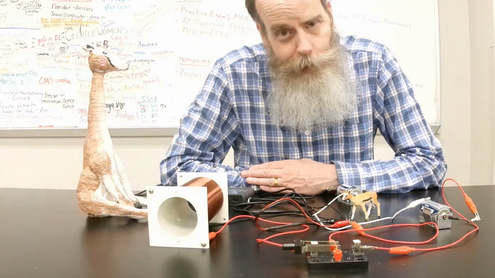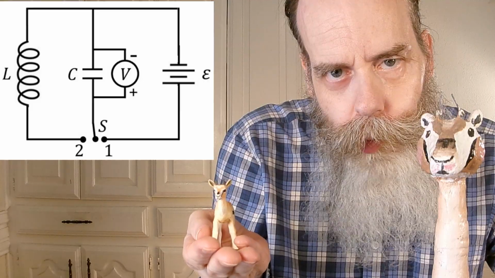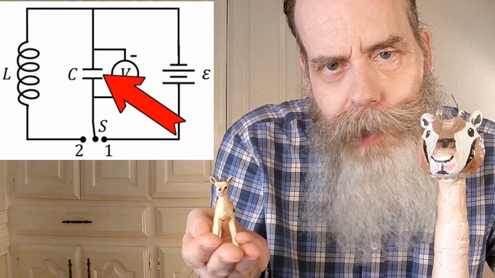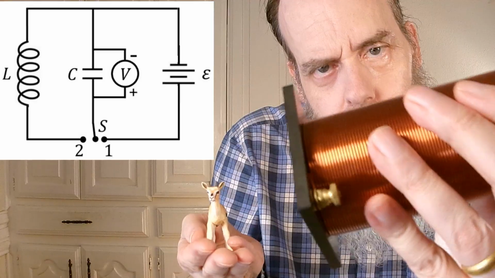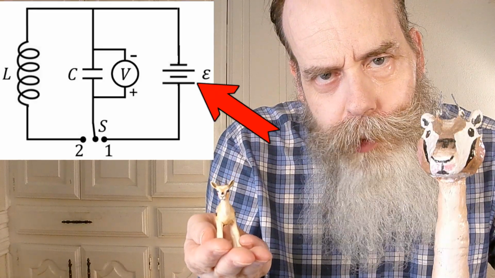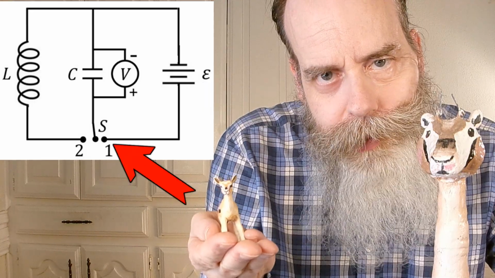Thank you very much. This afternoon, the three of us built the LC circuit shown here. We have a capacitor C, inductor L. We use a solenoid as the inductor. Two batteries are connected in series with a total EMF E, and there is a switch S. We also have a voltage probe V connected across the capacitor. The positive terminal of the voltage probe is connected to the lower terminal of the capacitor.